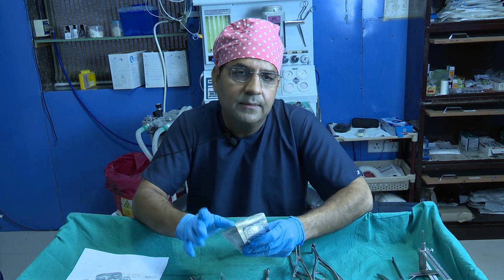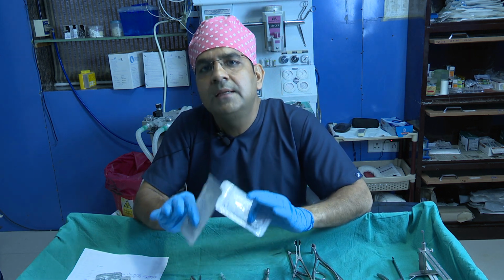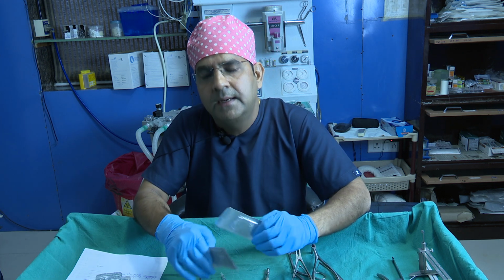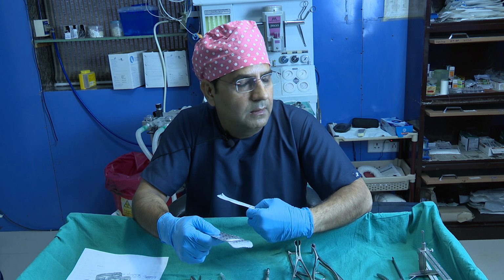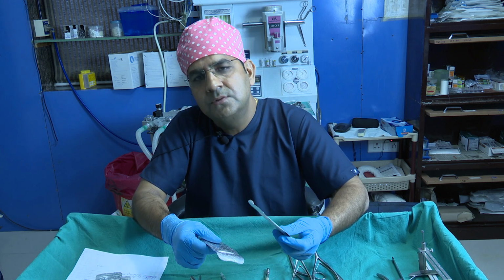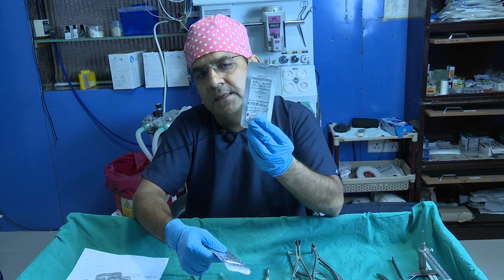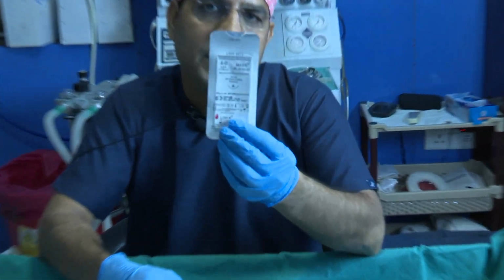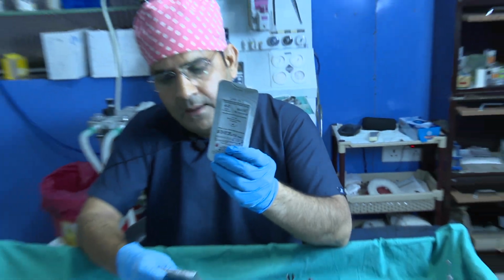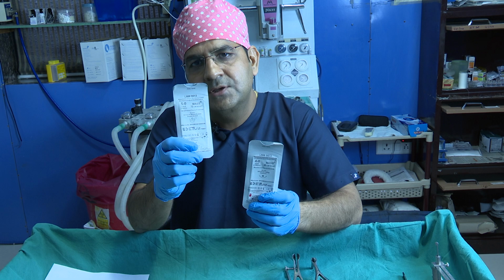So remember, wherever you fix any structure in rhinoplasty, like the spreader graft or the septal extension graft, I usually use the 4-0 PDS suture. This is the 4-0 PDS suture on a cutting needle, and another is the 5-0 PDS suture.